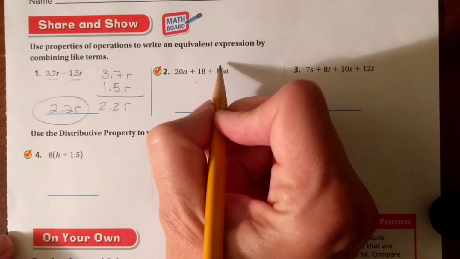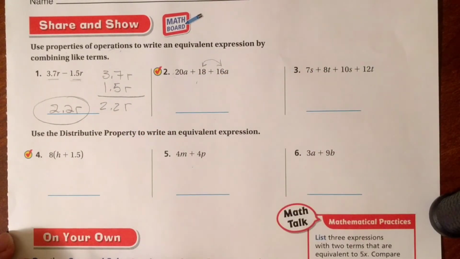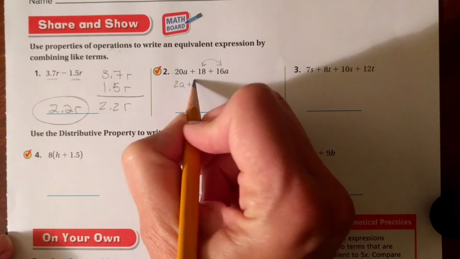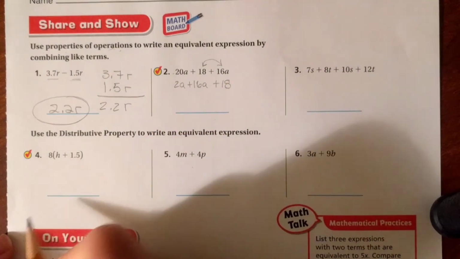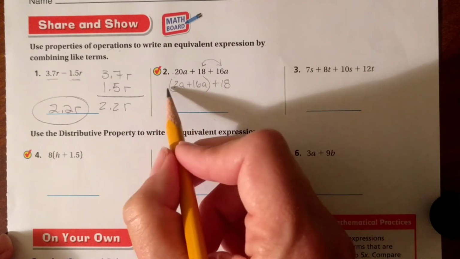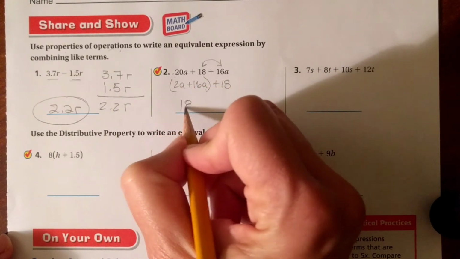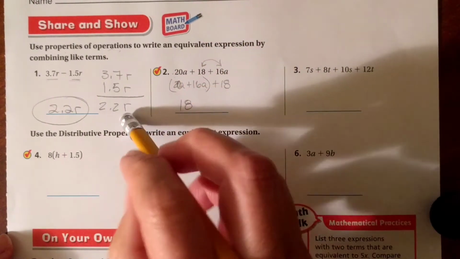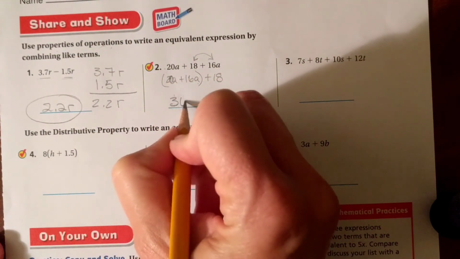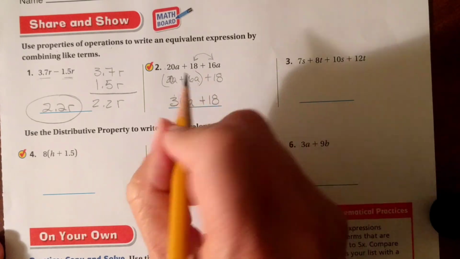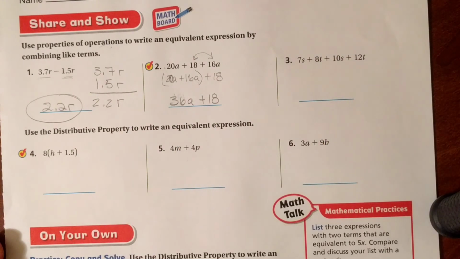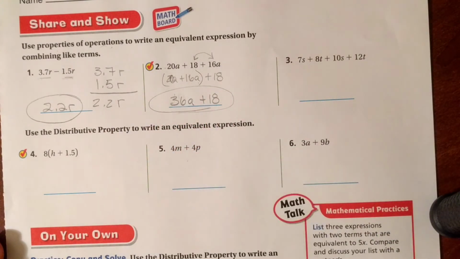So the first thing we're going to do is swap the order of these two. We're going to use the commutative property of addition. 20a plus 16a plus 18. So they're all the same terms, I just switched places. Now I'm going to group these two. 20a plus 16a would be what? 36a plus 18. All right, so you're going to do the same thing with these: swap them around, get the like terms next to each other, then simplify. Okay, good luck. Let's take a look at our note.